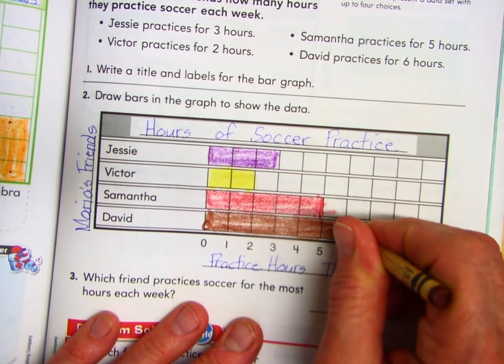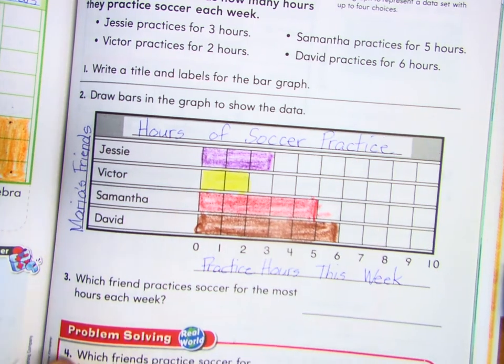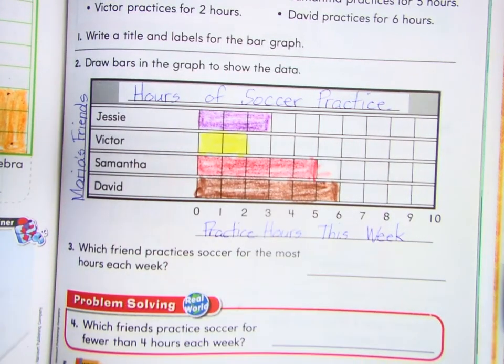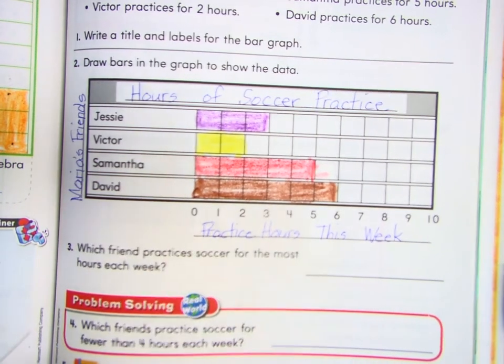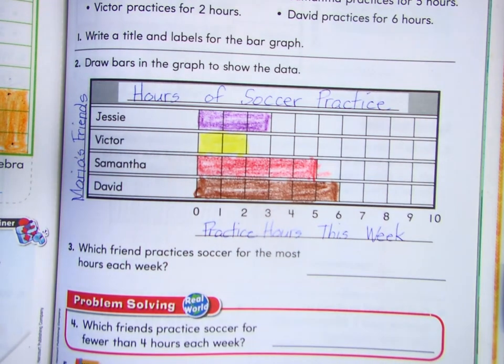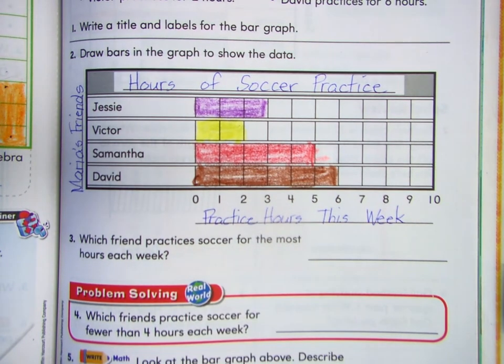Okay. There we got our bar graph. Very nice bar graph with the title and 2 labels and colors. Okay. Now I want you to try number 3 on your own. Very simple. Use your data from your bar graph to answer number 3. You don't have to pause it. It's just a short one. I think maybe you can even do number 4 by yourself. Can you try number 4? Let's try it.